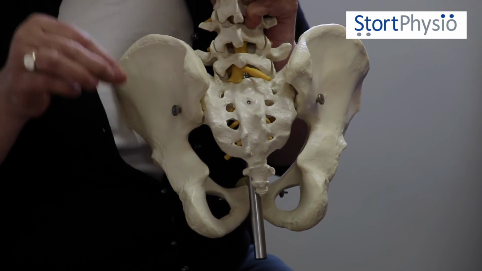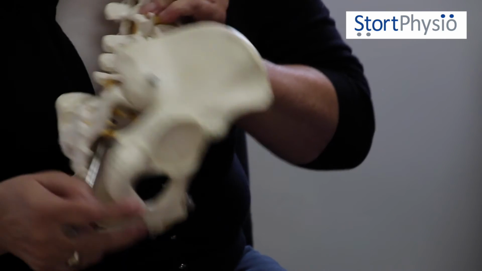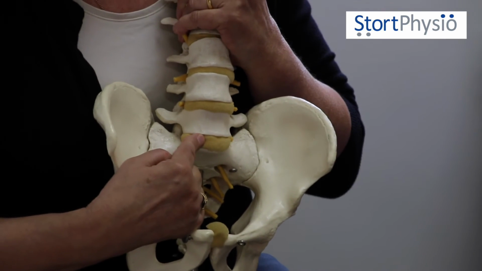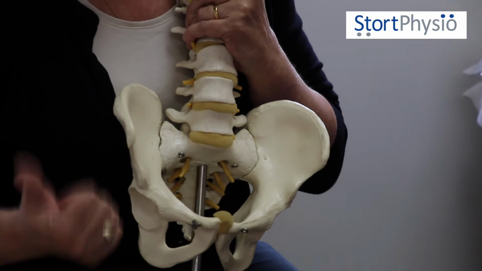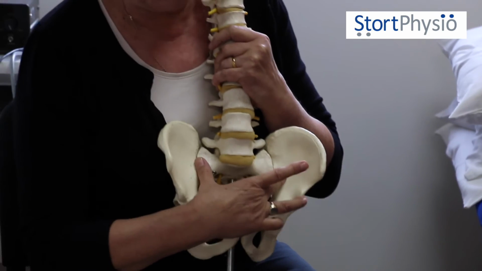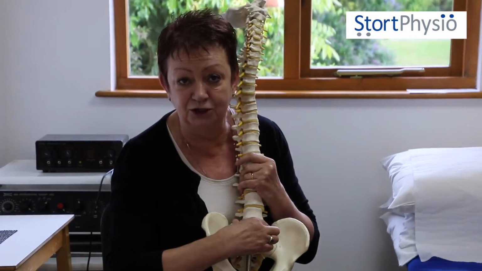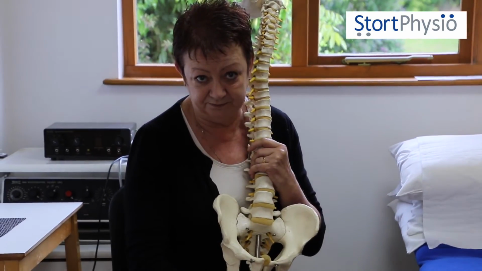And that changes the loading through the spine, through these facet joints, and through the discs themselves. So the thought is that if you have problems with the sacro-iliac joints, that is going to set the scene for problems and altered loading and damage to the discs themselves.